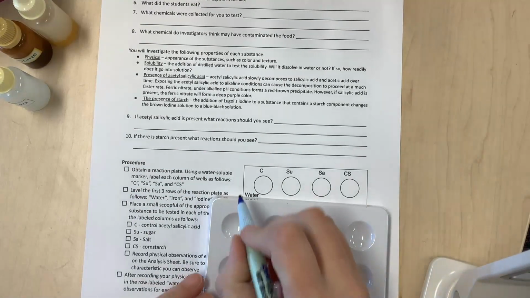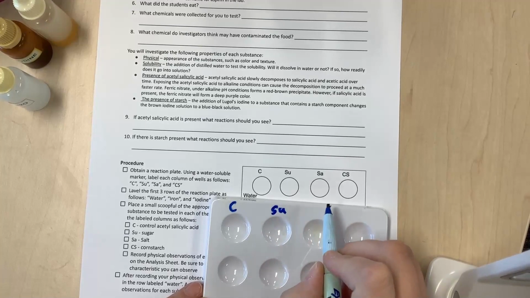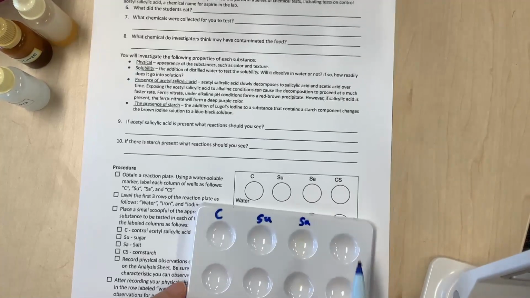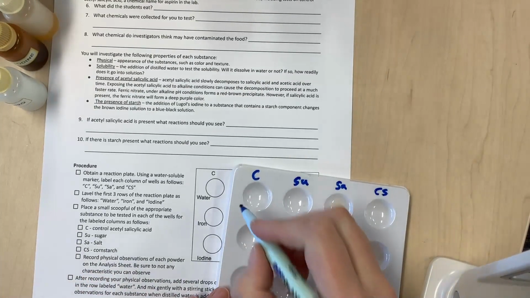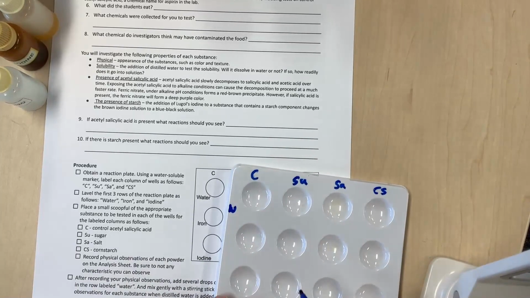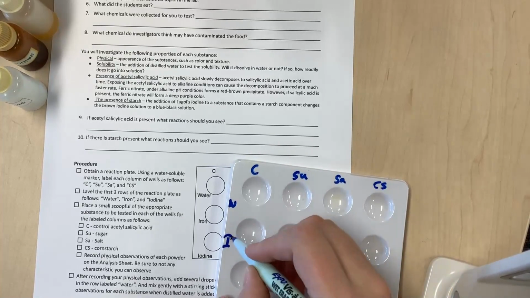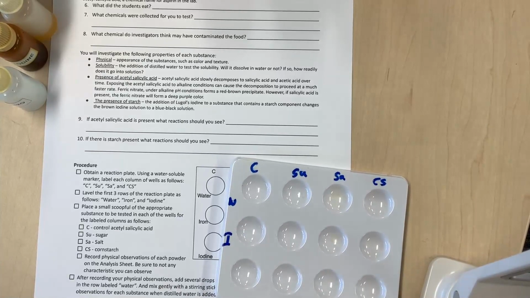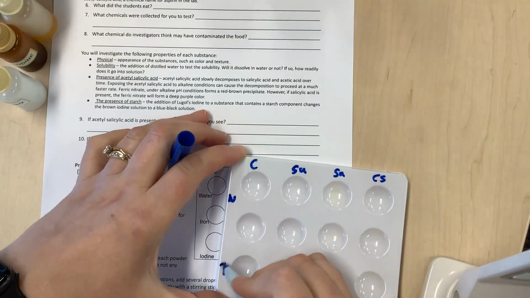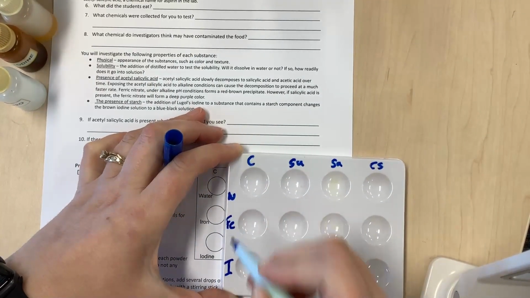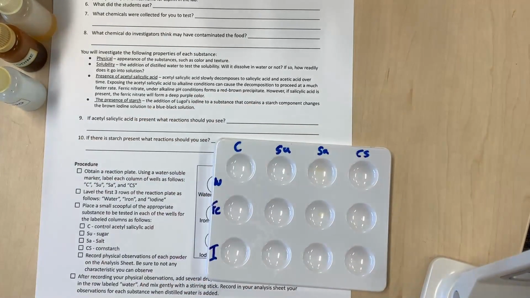There's my tray, and I'm going to label it, and notice I'm using a vis-a-vis water-soluble pen. And I'm being careful not to put the ink into the wells because that will contaminate your samples. So water, iodine, and iron. Actually, hold on. Get that off. The symbol for iodine is I, but for iron, it's Fe, so I'm just going to use that. There we go. So now I know what's going across and what's going in each thing.